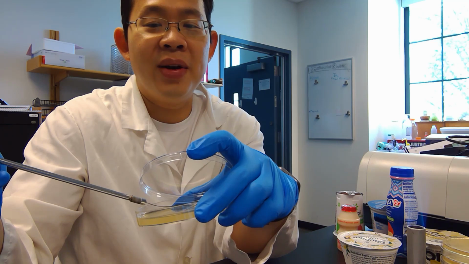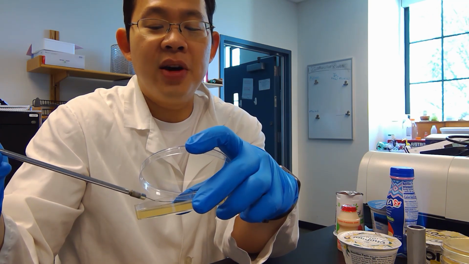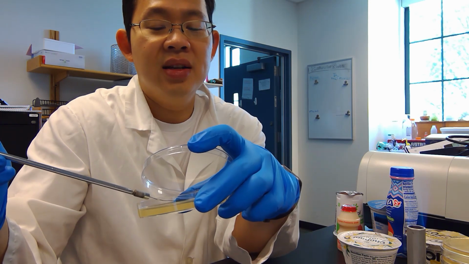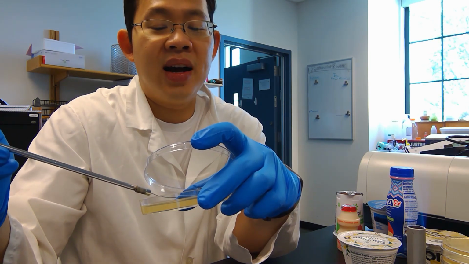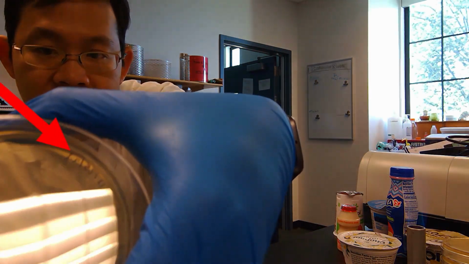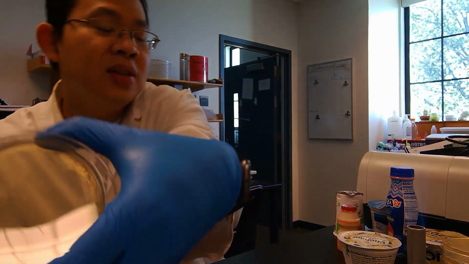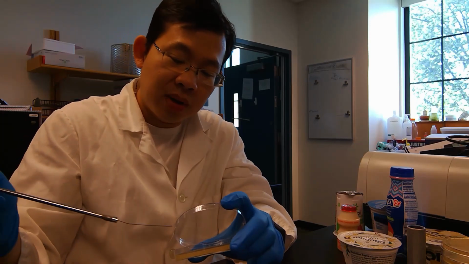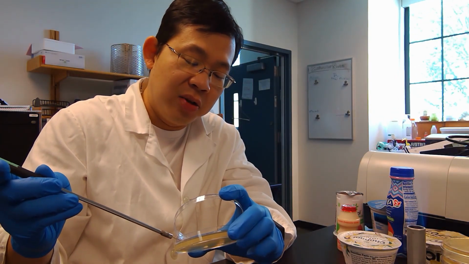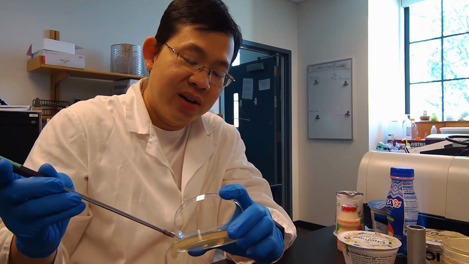Just put it over there, and at first you will see a mark, because when your loop is hot, it will melt the agar underneath and leave a mark, something like that. I don't know if you can see that. Yeah. Then you do it multiple times until you don't see any more marks.